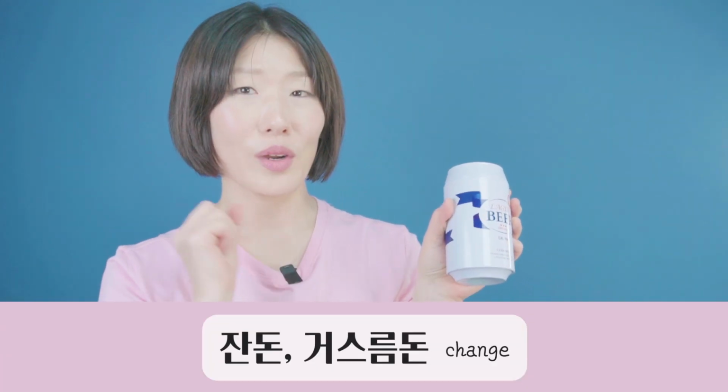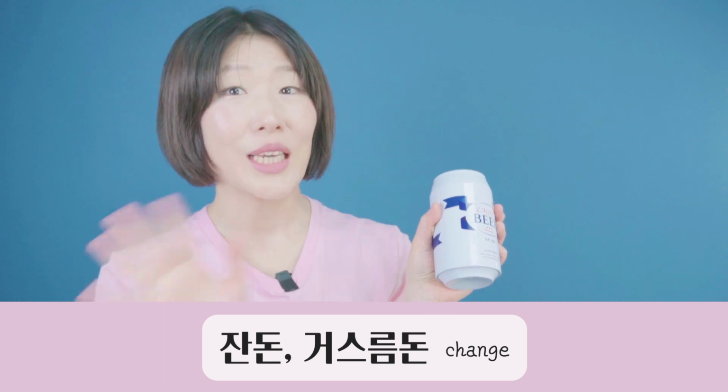Alright, and now let's move on to the coins. When I talk about coins, I'm going to tell you about this one first. A saving bank. This is not a beer, yeah. When I pay for things with bills, I get this as 잔돈 or 거스름돈. I mean change, right? I save this money in my bank account, okay? But for the two coins that we actually use a little bit, the first one is this one.